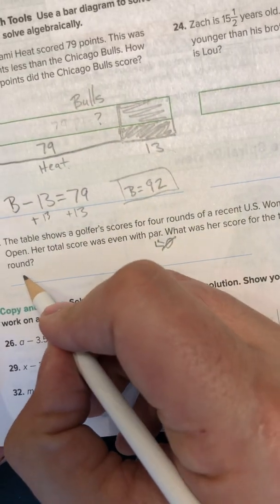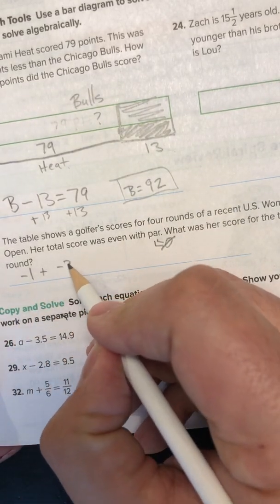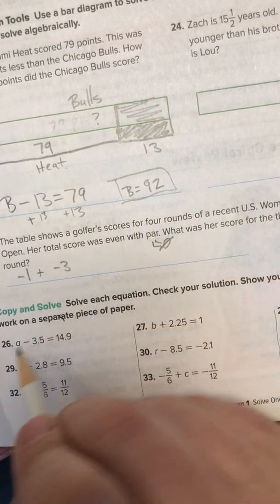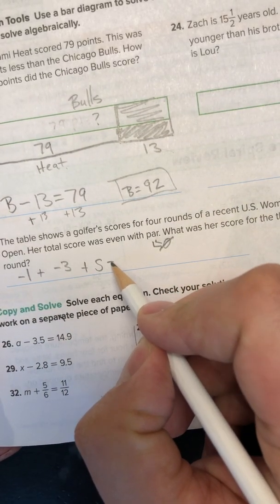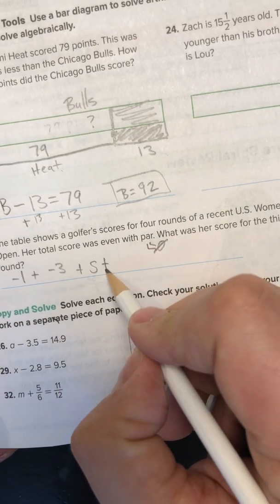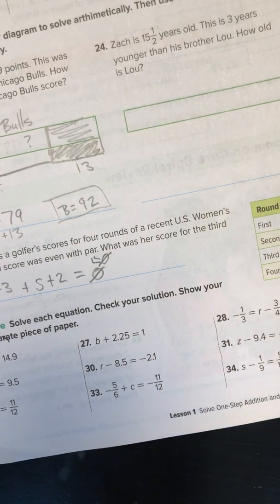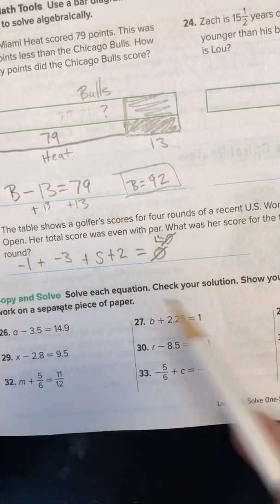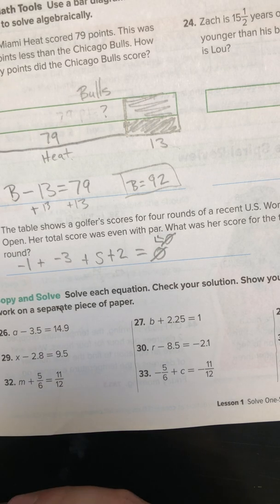So I'm going to have negative 1 plus negative 3 plus s plus 2 is equal to 0, because even par means that you are together. That means that you haven't gone up or down. It means you're right there.